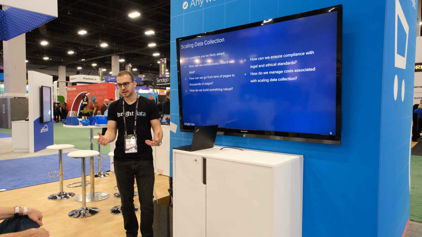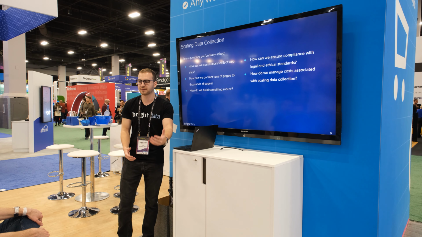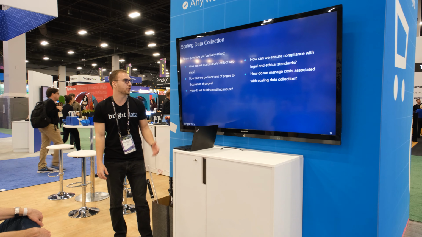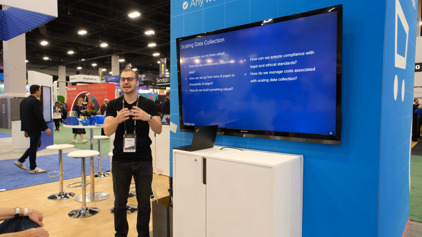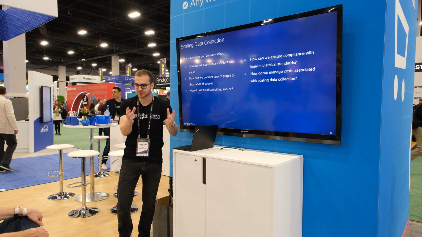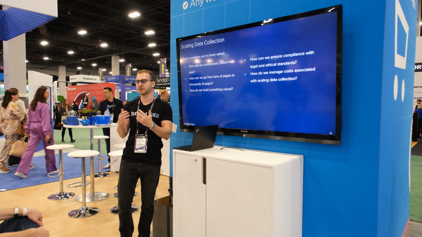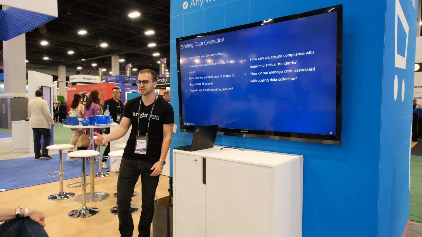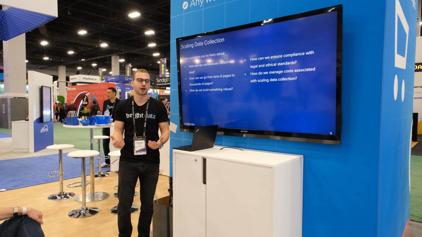So, scaling data collection. These are questions that maybe your engineers may have asked, that you may have thought about. And I just want to go through some of them because I'm going to answer them in this presentation. So first of all, how do we continuously collect web data? It's one thing to go to Amazon on March 3rd and collect all of the information, but how do we do this at scale and continuously so we can compare different prices, we can see stock, we can see inventory, we can see if promotions are going on. These are the insights that we need and that are valuable.